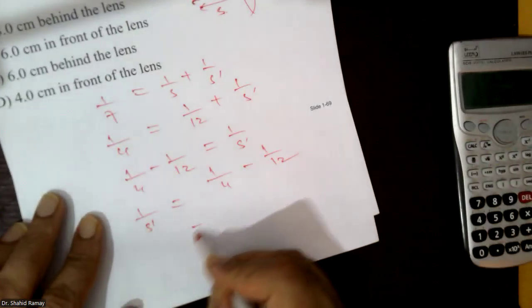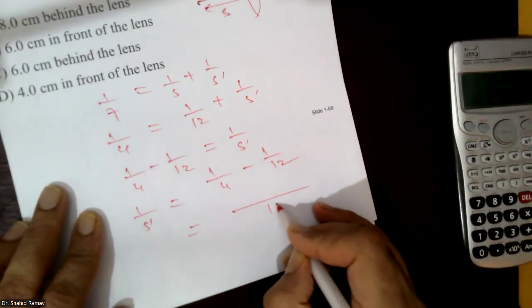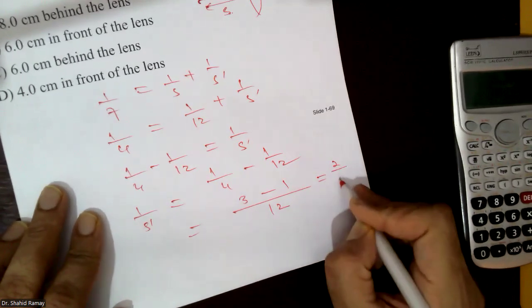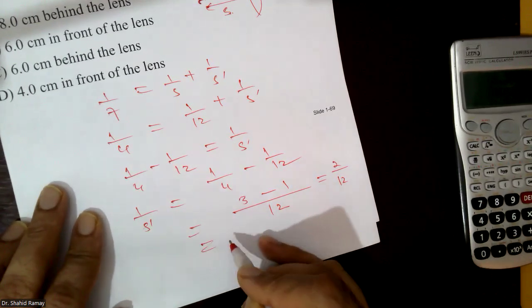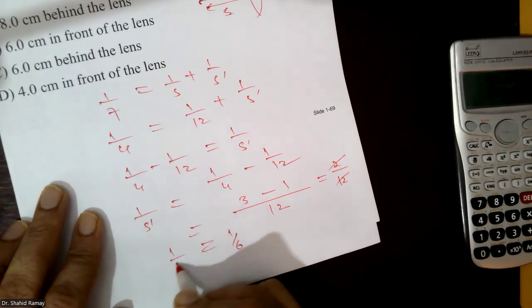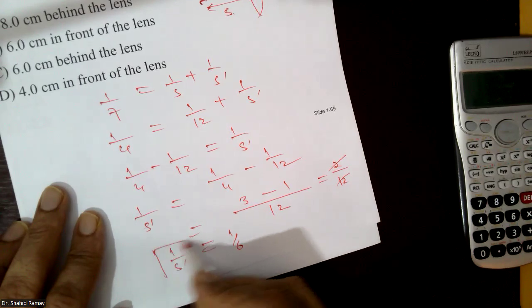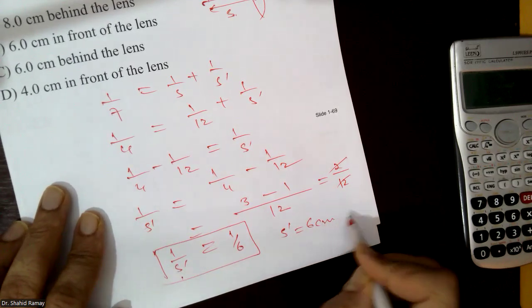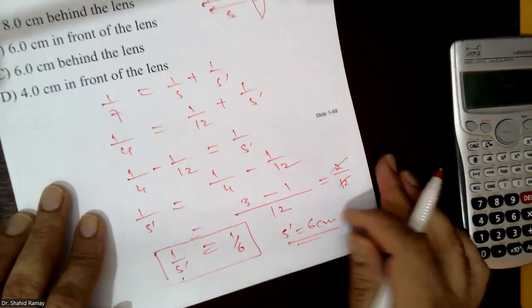So in this way, you can find the value. This is 12 and this is 3 minus 1 is equal to 2 over 12, and this is equal to 1 by 6. So 1 over S dash is 1 by 6, and S dash will be 6 centimeter. So the answer is 6 centimeter.